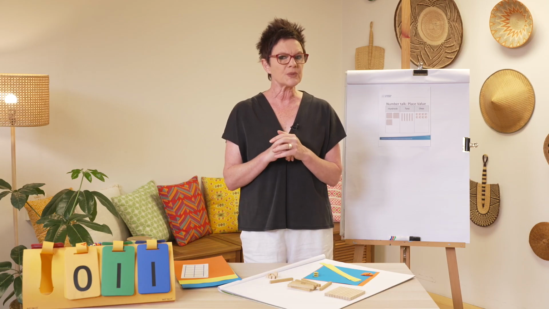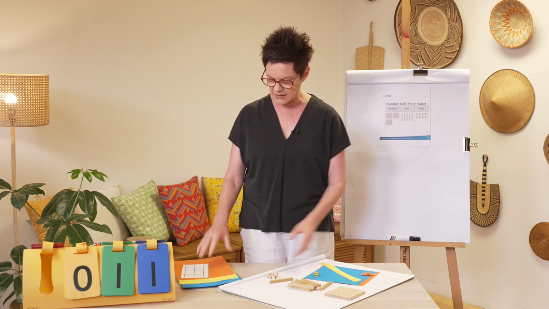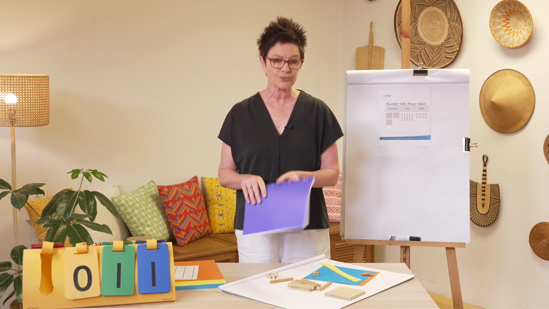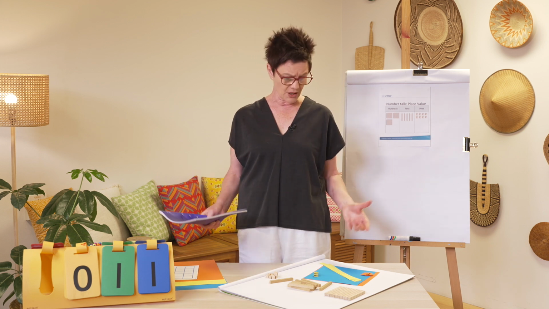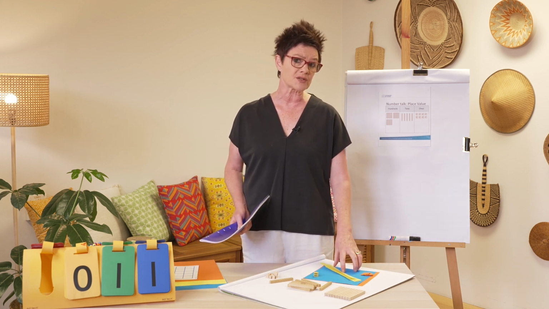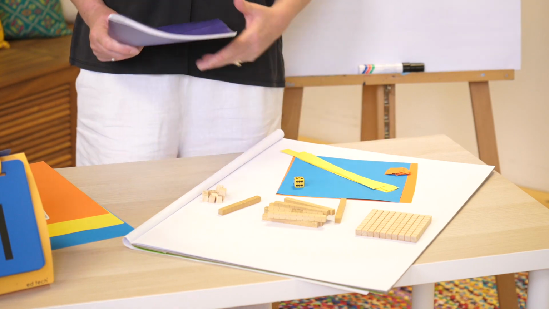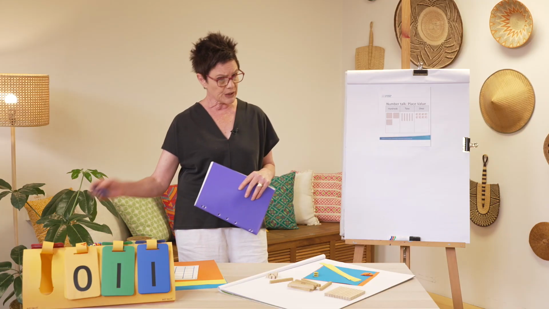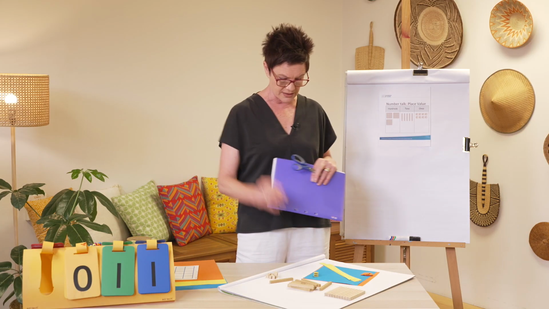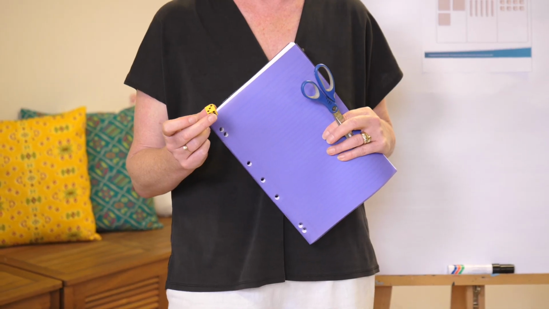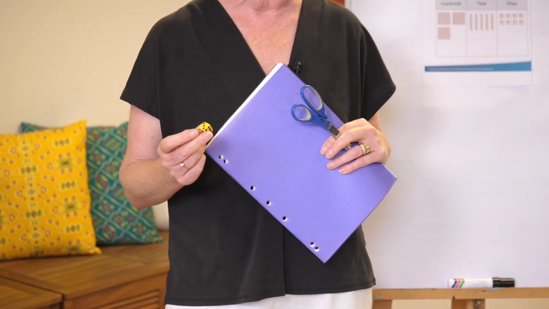Okay, now what do we need today? We will need our learning books. We'll need some things to count. We're going to be making some things today, so we'll need paper and some scissors. And we will need a dice. So I've got all of these things. You might need to collect those now.